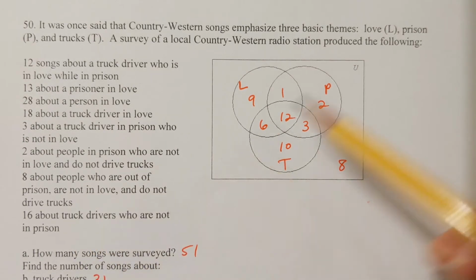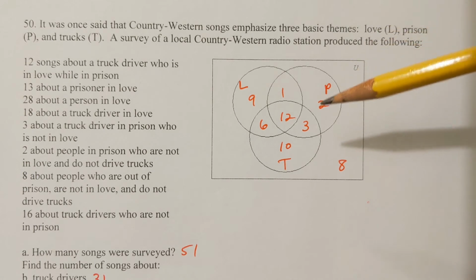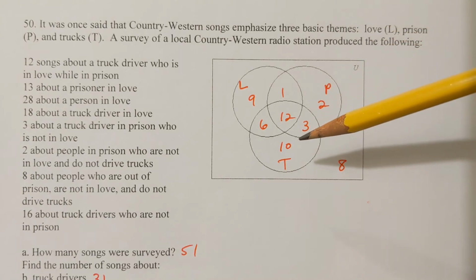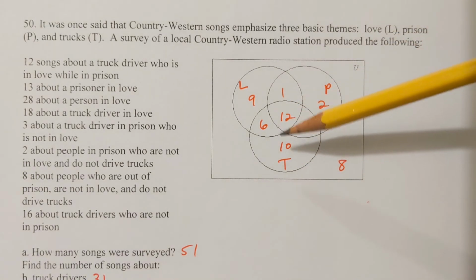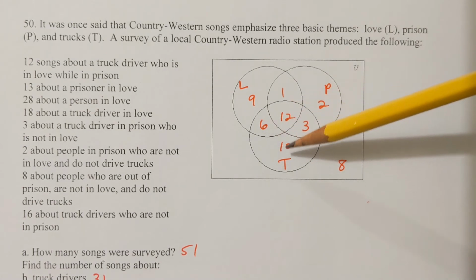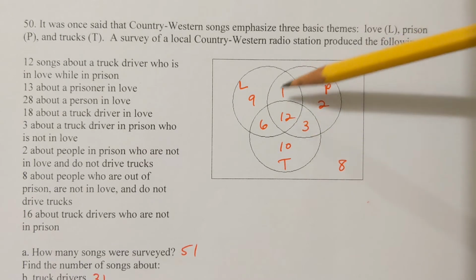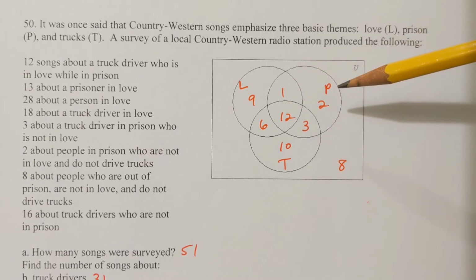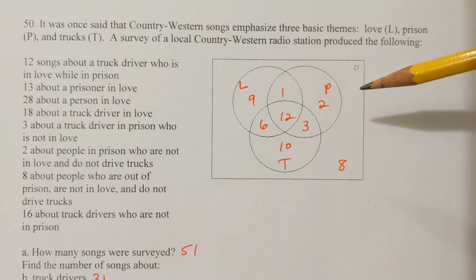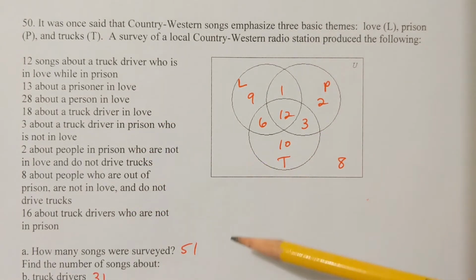And 16 songs are about truck drivers who are not in prison. So I need 16 total. Well, I've already got 6 here. So these 10 songs give me 16 total about a truck driver who is not in prison. Okay. So I should have everything total there.